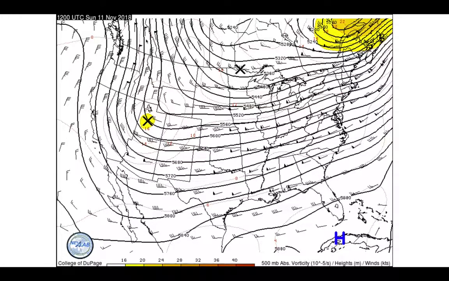So moving back to the larger scale flow and the relationship between the winds and the pressure gradient. This is the 500 millibar heights just from a recent map.